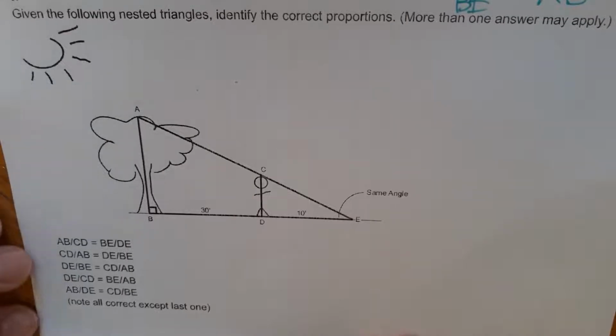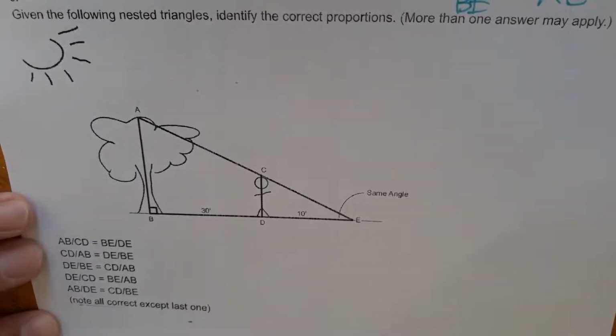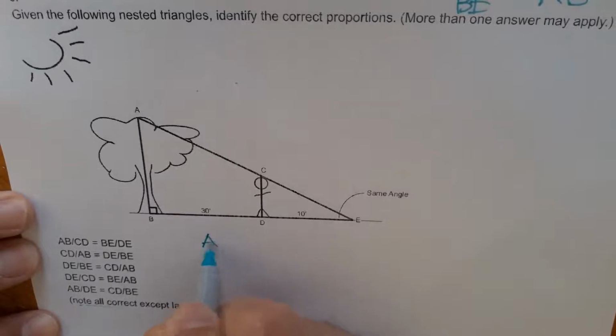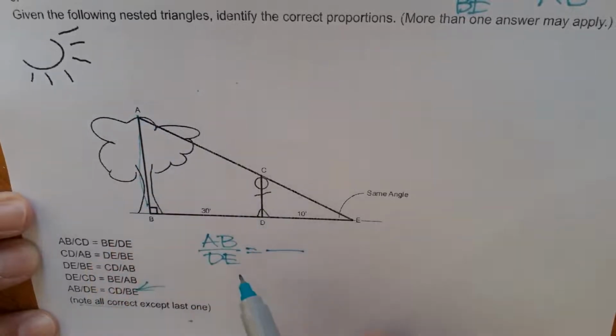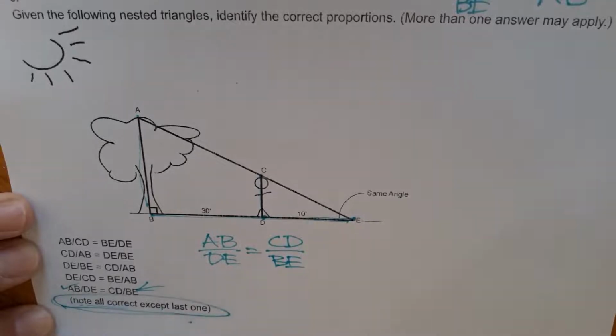So I kind of think I see where this is headed, right? Let's go ahead and jump straight to this one. Let's do AB over DE. Let's go in reverse order now. Let's go with this one. Is it CD over BE? So AB, height of big, to DE, base of small. If that's true, I would go height of small, CD, to base of big, BE. And isn't that CD over BE? So this one's right, right? These are all correct. You see where we're headed here? You're going through each and every one.